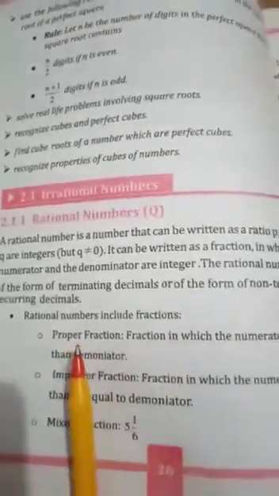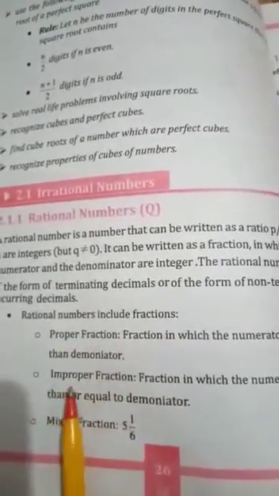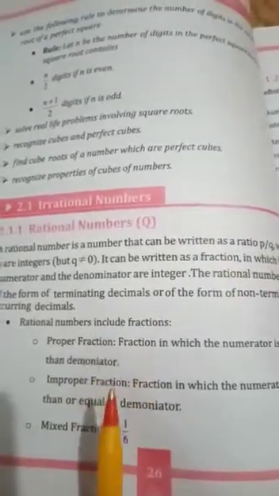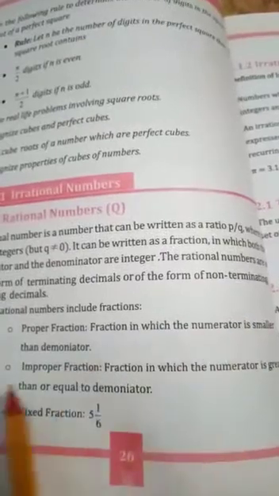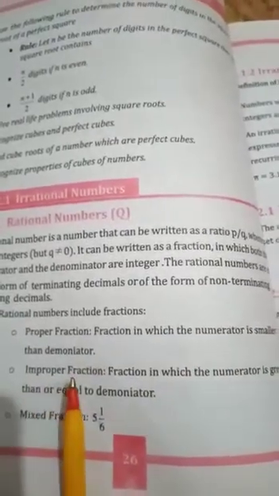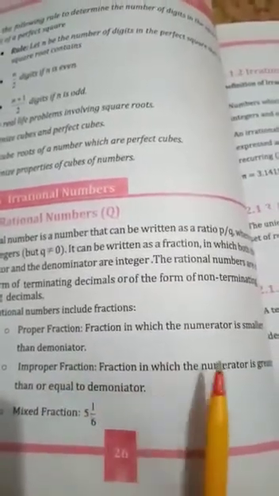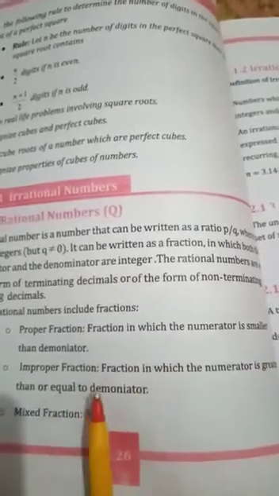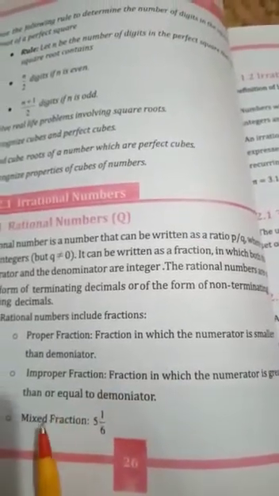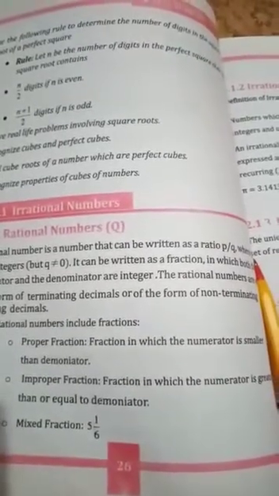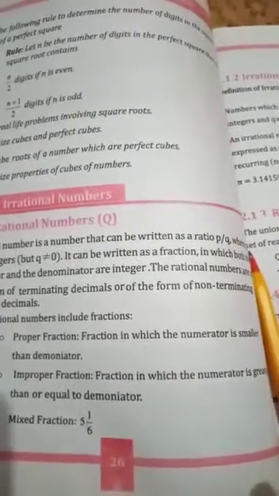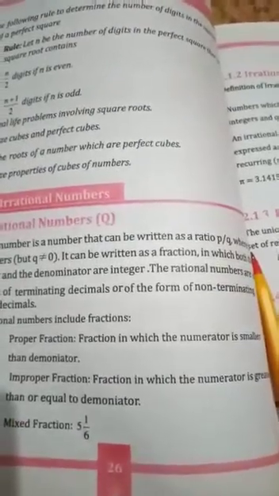Now, rational numbers include fractions, for example, proper fraction, improper and mixed fraction. Do you know that a proper fraction is one in which the numerator is smaller than the denominator? An improper fraction is a fraction in which the numerator is greater than or equal to the denominator. And mixed fraction means 5 whole 1 by 6. It has a definition also: a mixed fraction is a sum of a whole number and a proper fraction.